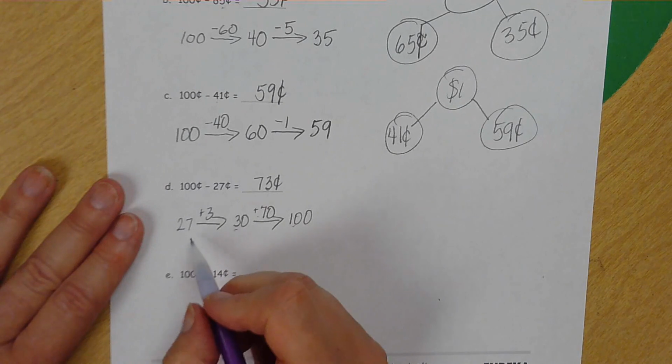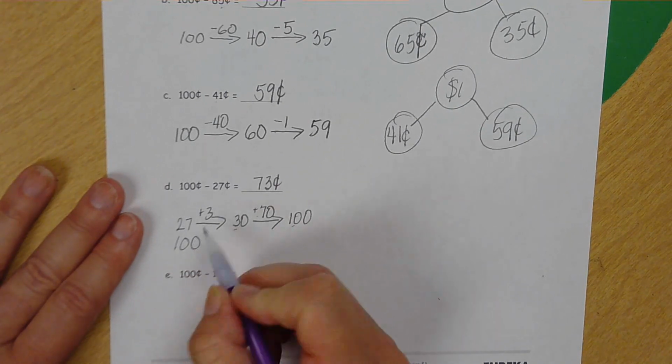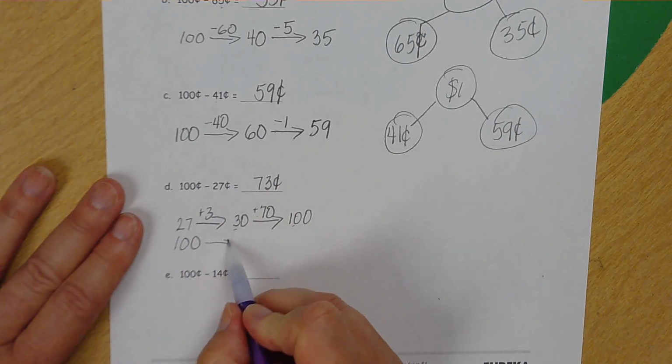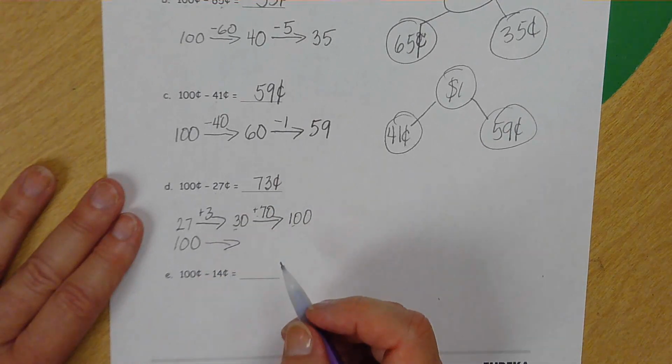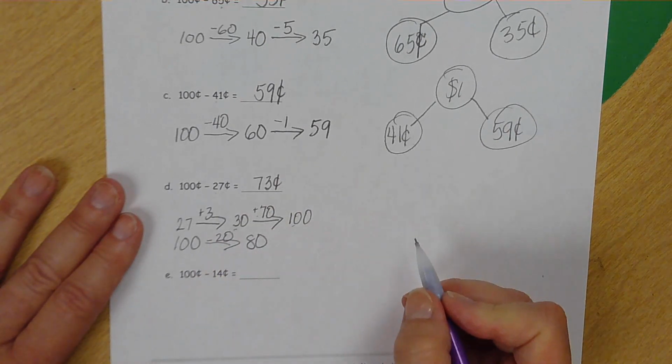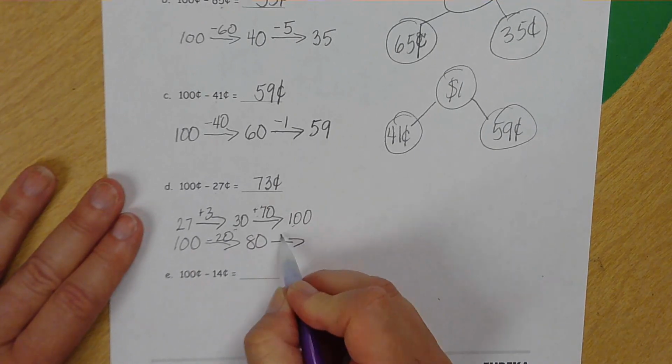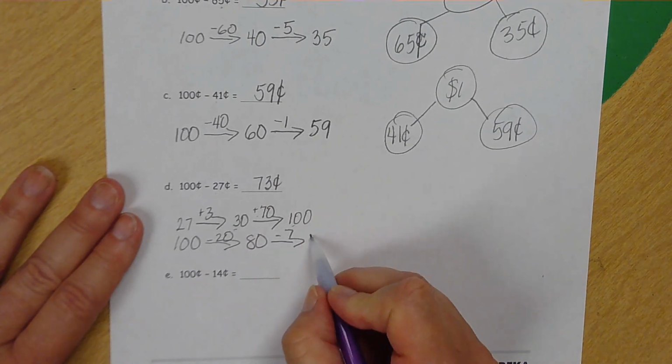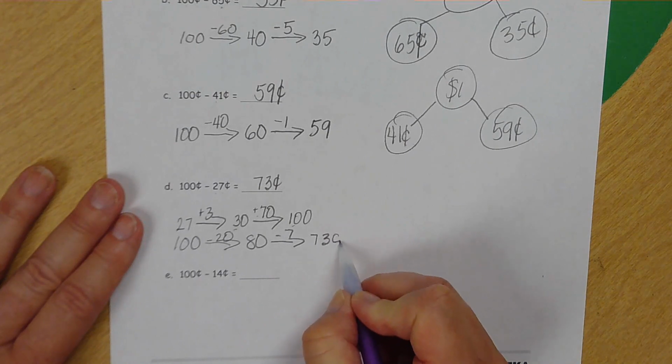Now you can do it backwards. If you did it backwards, if you did it subtracting, you would subtract probably 20 first, which would give you 80, and then you take 7 away, which is going to give you 73.